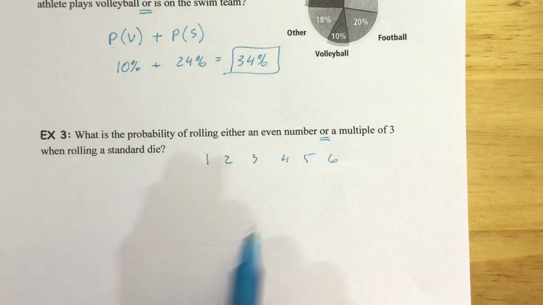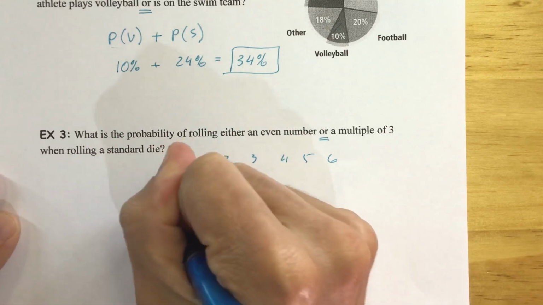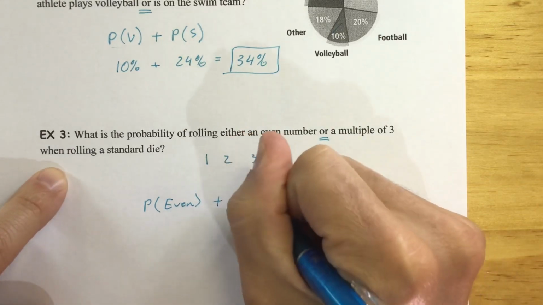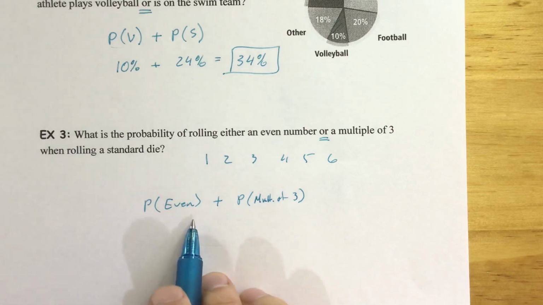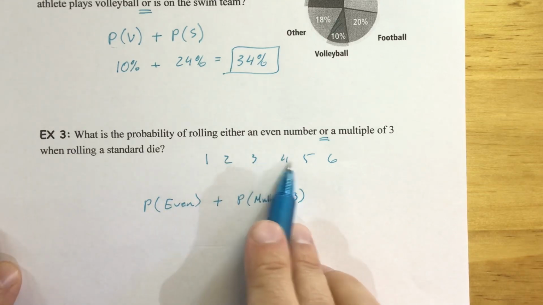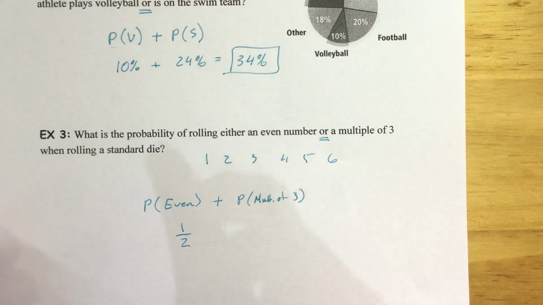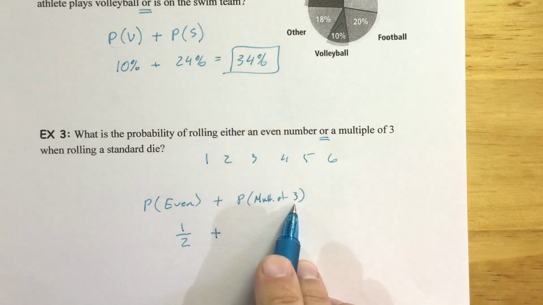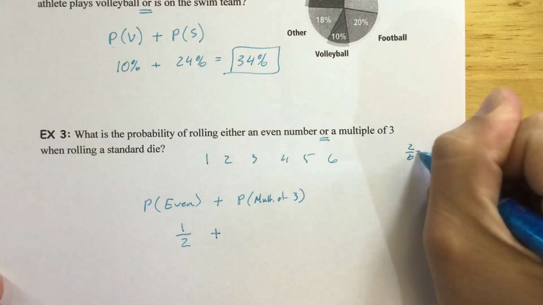We've got 2 events that we're looking at and the or situation, so there's going to be this adding. We have the probability of an even plus the probability of a multiple of 3. The probability of getting an even number is 1, 2, 3 out of 6, which reduces down to 1/2. Half of the numbers are even. These are going to be fractions, of course, different than the last problem. The probability of getting a multiple of 3, anything divisible by 3, gives you 3 and 6. So that's 2 out of 6, which is the same thing as 1/3.